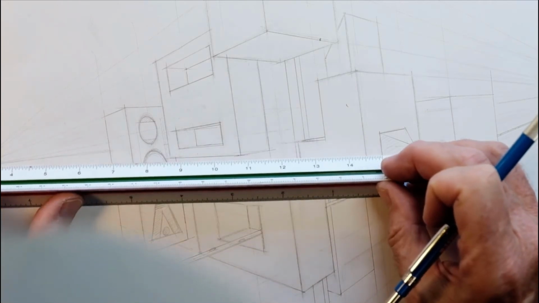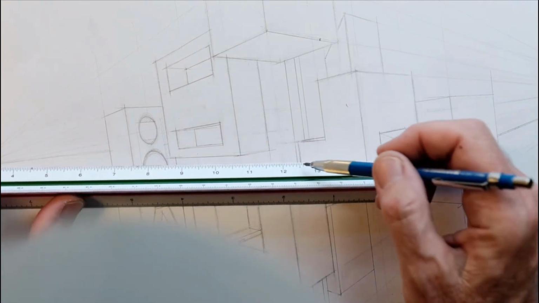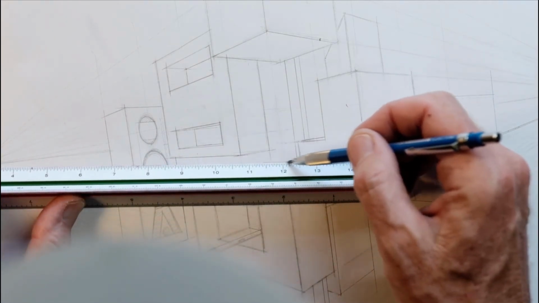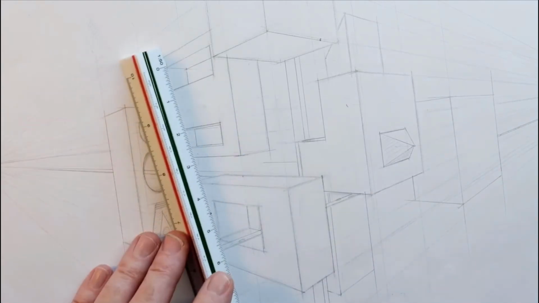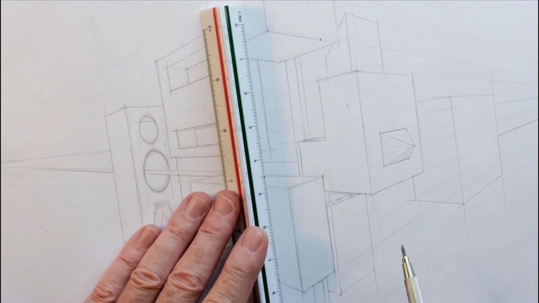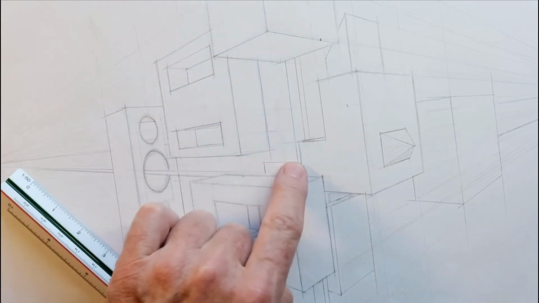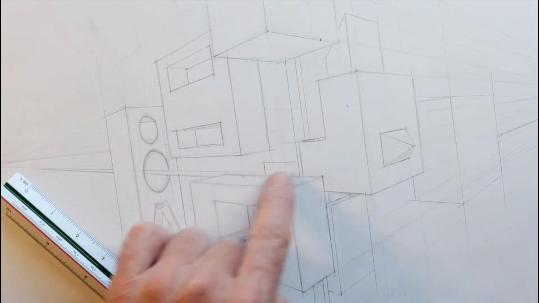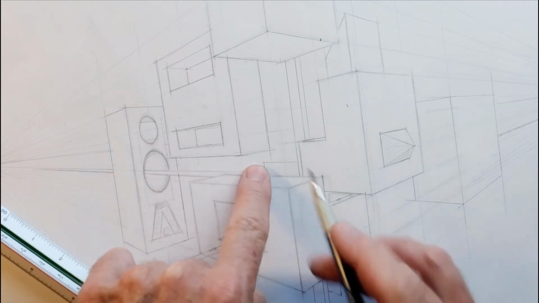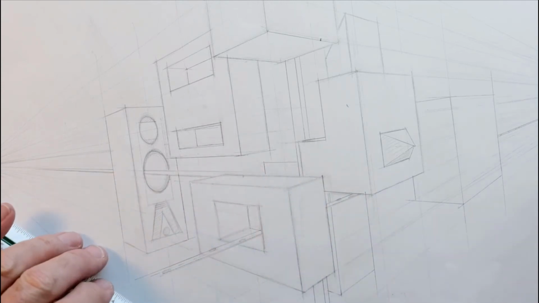So I'm just going to imagine the top of it being about there. And therefore I can bring the front of it down. And that's the front, right? Vertical, horizontal. So then there's another one from here out the back here.